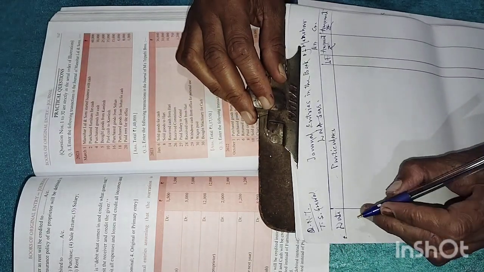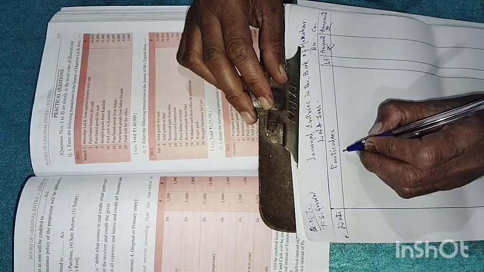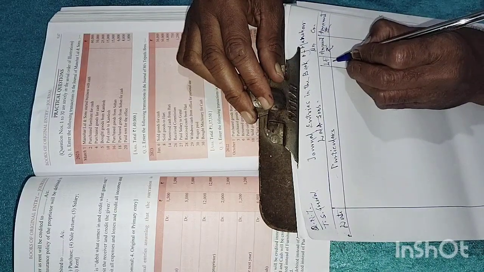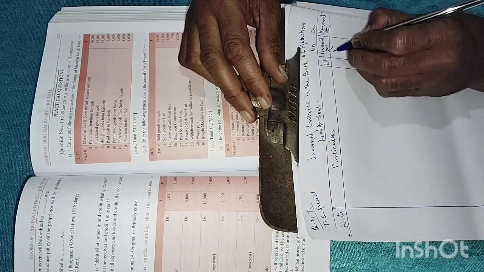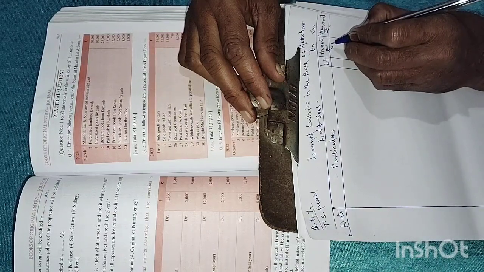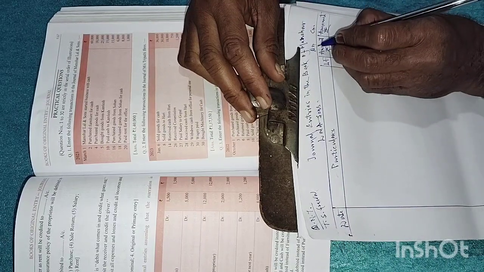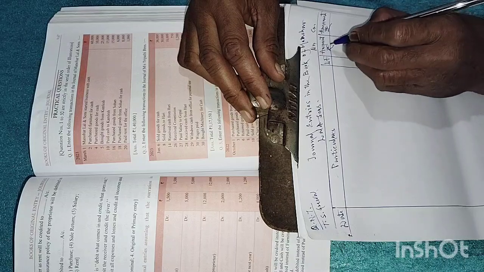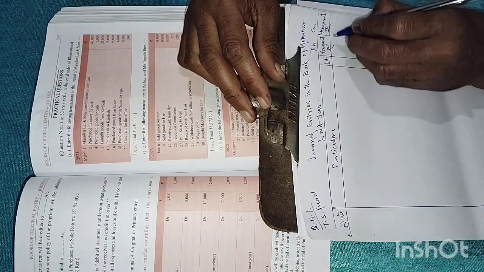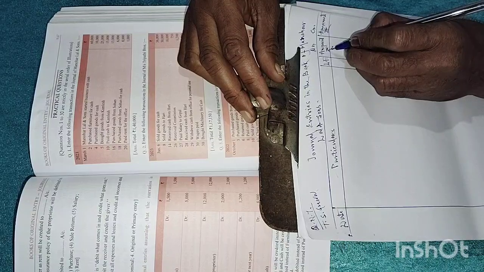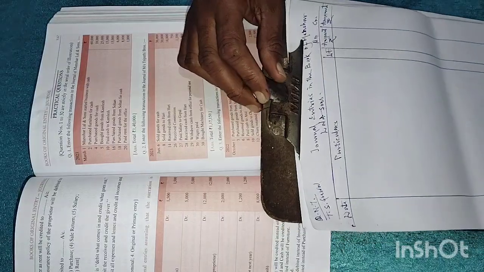There are 5 columns here. The first column is for date, the second is for particulars, the third is for LF, ledger folio, the fourth is for amount debit, and the fifth is for amount credit. On the top of the amount we mention debit and credit, and under the amount we mention the sign of the currency. In our country, rupees is our currency and its sign is like that.